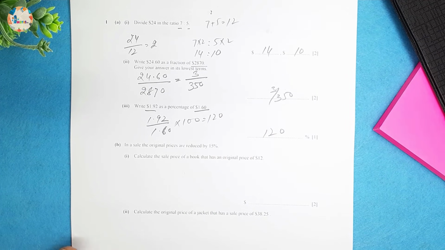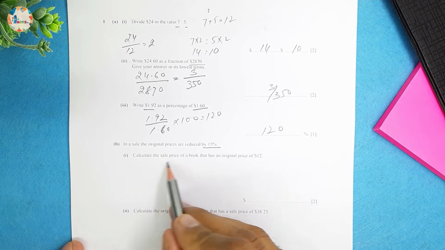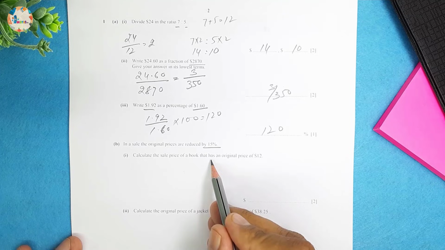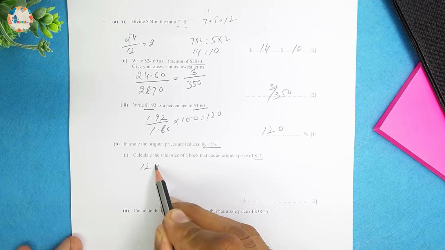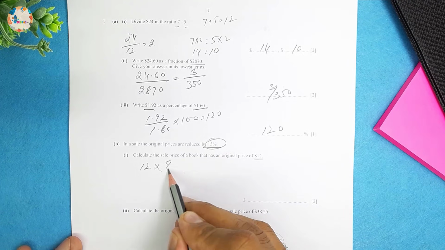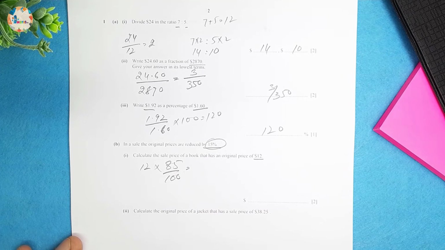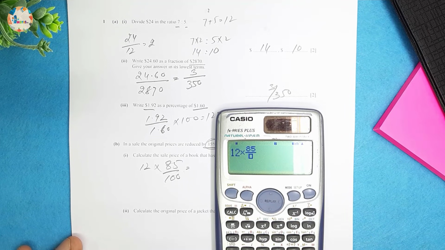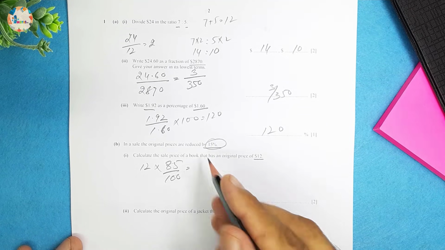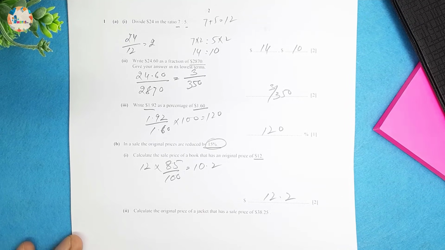In a sale, the original prices are reduced by 15%. Calculate the sale price of a book that has an original price of $12. So we can calculate directly by 85%, since 100 minus 15 is 85. So 12 multiplied by 85% will be equal to 10.2. So $10.20 will be our final answer to this part.